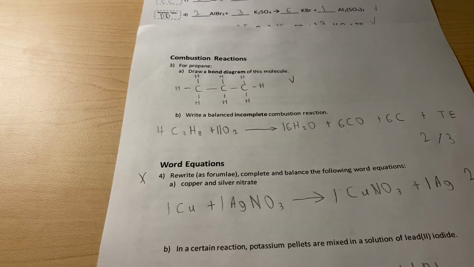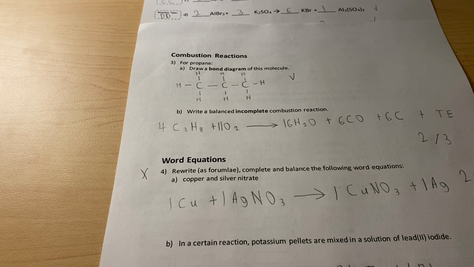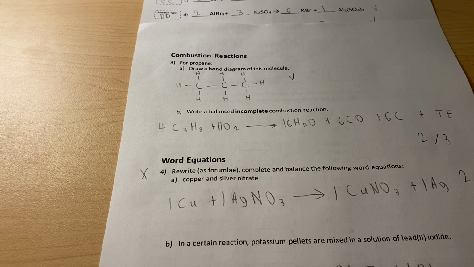So now we're on to combustion reactions, all right? So for propane, draw a bond diagram of this molecule, okay? So basically, what is propane? Well, propane is a hydrocarbon, and you just have to know this, but propane has 3 carbons in it. In fact, I'll just say them all right now. So methane is the first. Methane has 1 carbon. So I'll just say them in order. The first one I say is going to have 1 carbon, the second one 2 carbons, and there are 10 of them, so the last one I say is going to have 10 carbons, all right?